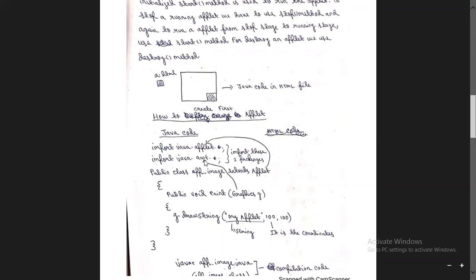All the classes present in the java.awt package are imported into our program. So all the classes in both these packages are imported into our program.